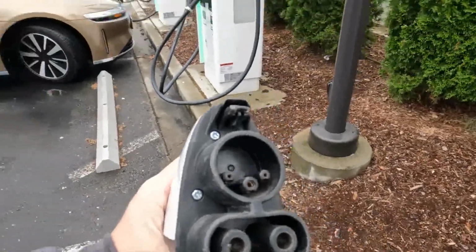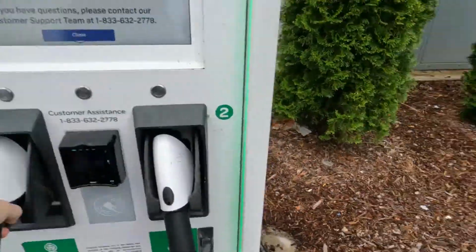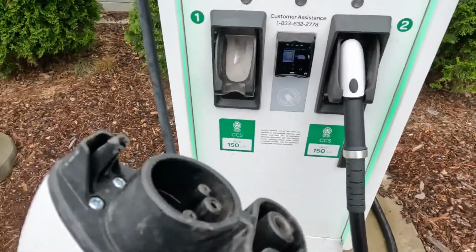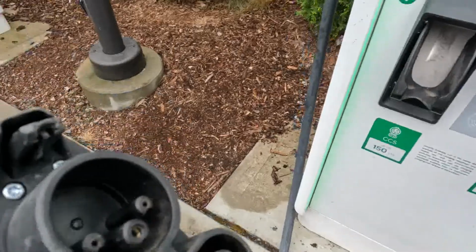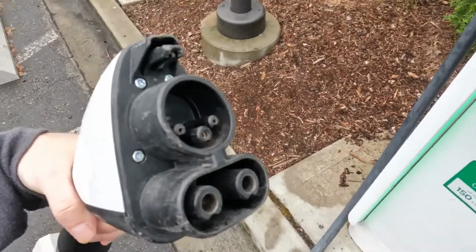Now, those two large pins on the bottom are your DC fast charging pins. That's where the power comes to charge your car. And the three smaller pins on top are communication pins that allow the car and the charger to talk to each other and know basically what's going on, how much power has been delivered, how much efficiency, etc. And you can obviously see, again, I'll show you again, a very, very big difference between CCS and Tesla's plug-ins.